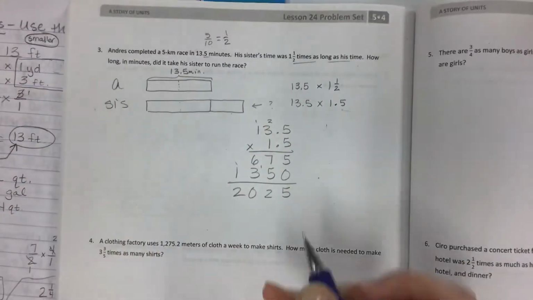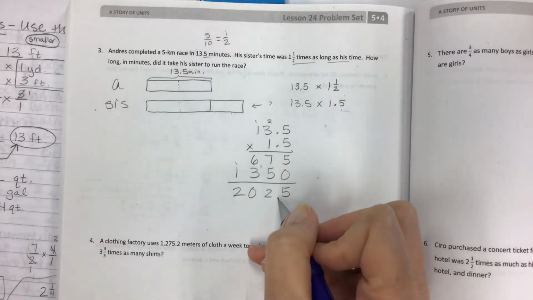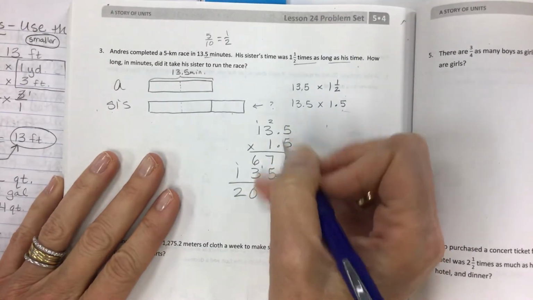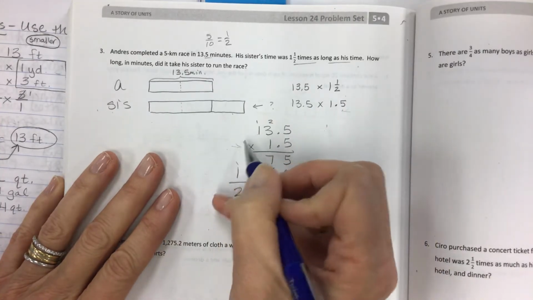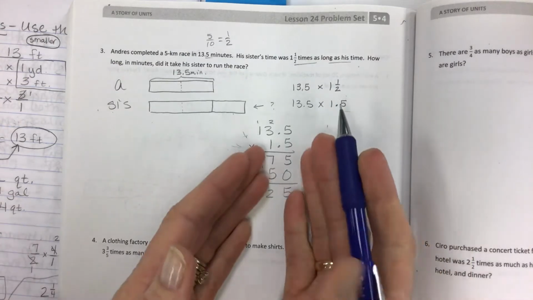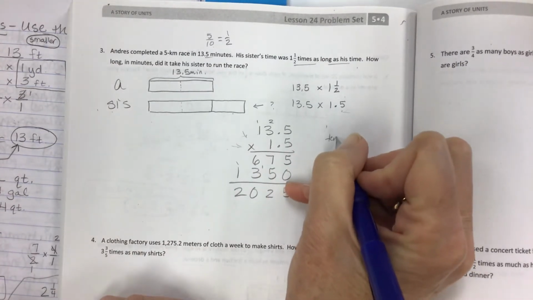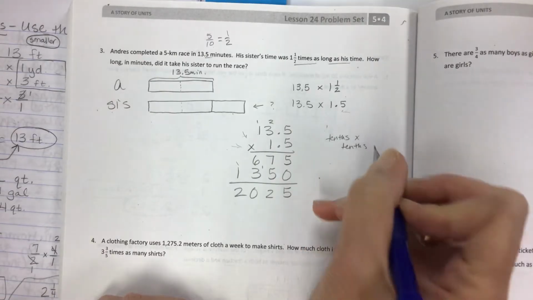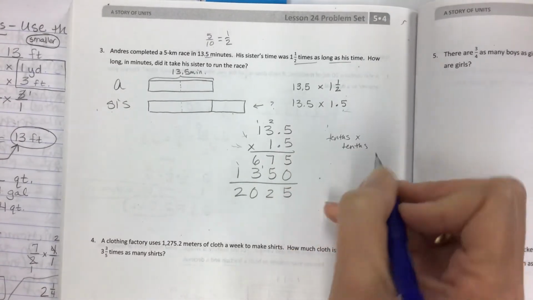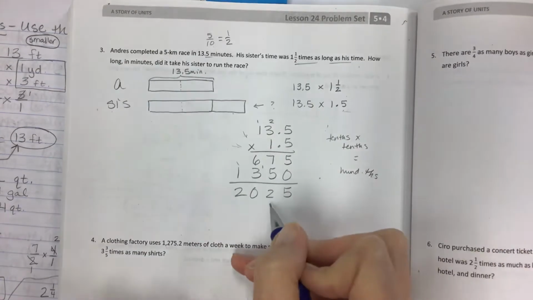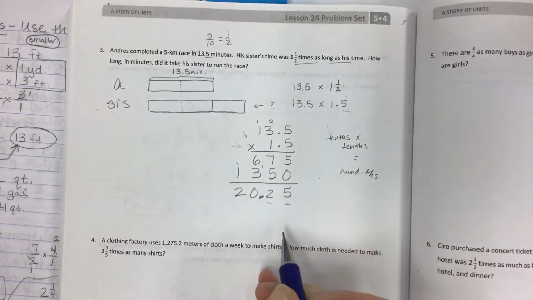But where do the decimals go? And I know kids are going, oh, it goes right here. And I'm going, no, it doesn't go right there. This is not addition. This is multiplication. We don't line up the decimal. We count the decimal places. It's really tenths times tenths. Hope I didn't scare anybody there. Okay? Tenths times tenths, that equals hundredths, which means I have to have 2 places to the right.